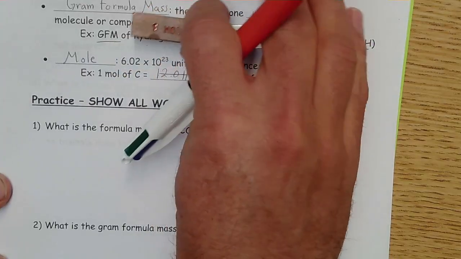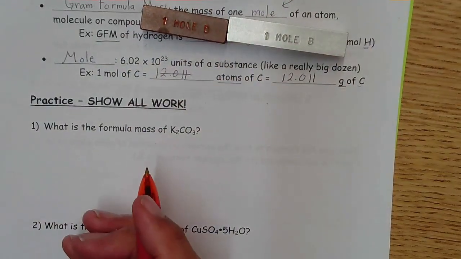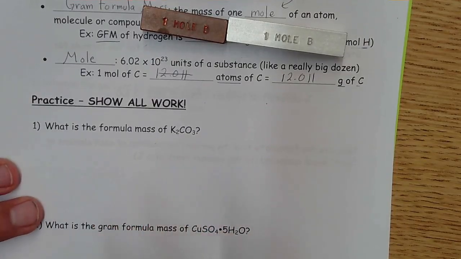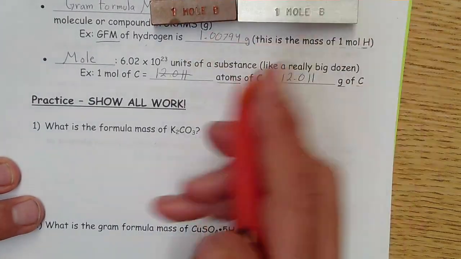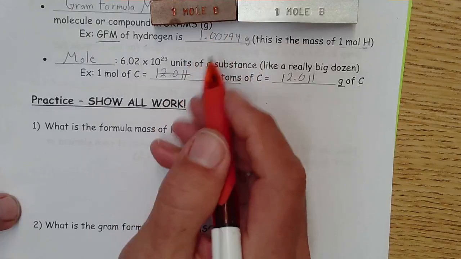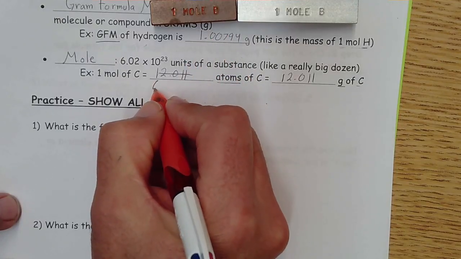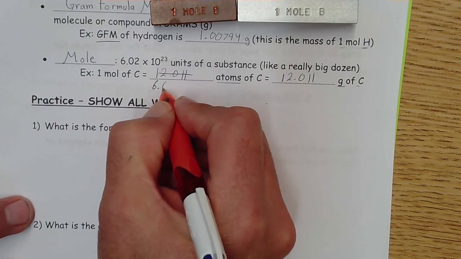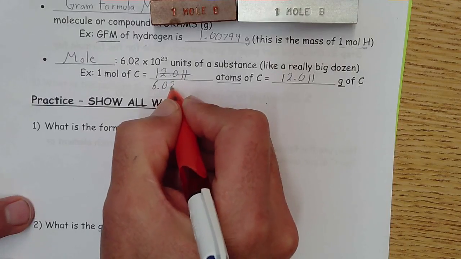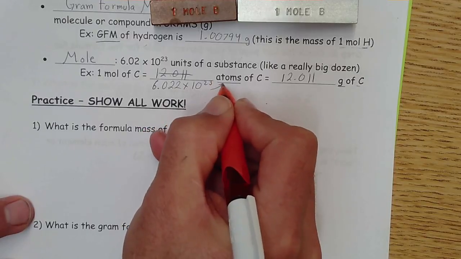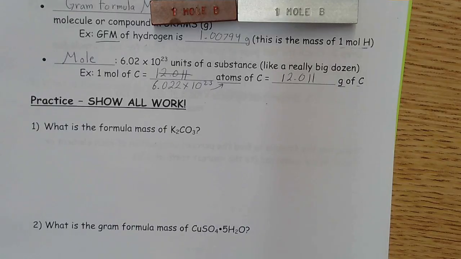It's like putting eggs in a dozen egg basket or putting lead bricks. You could have the same number of lead in lead eggs and regular eggs, but the lead eggs will weigh tremendously more. So we have to create the number, like if we said a dozen, there's 12 of something. A mole is a lot larger number, and it comes back to the fact that there's so many atoms in a substance. And it's 6.022 times 10 to the 23rd atoms. And that's what a mole of a substance is.